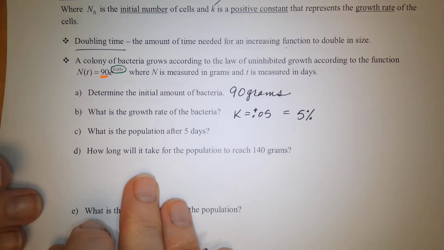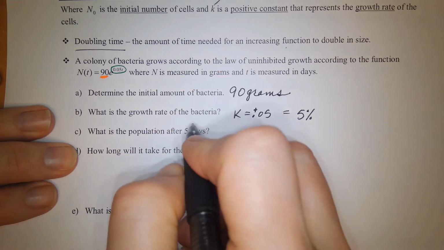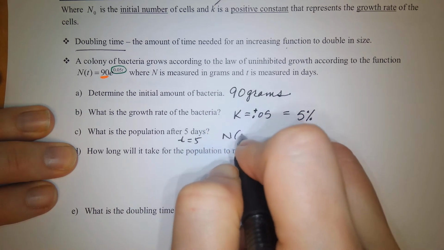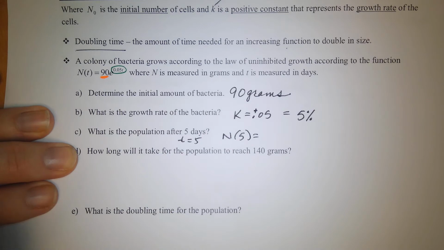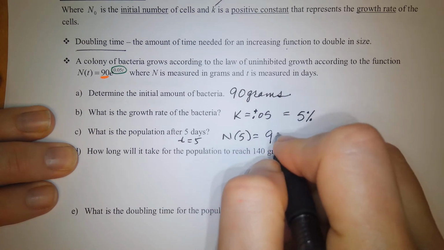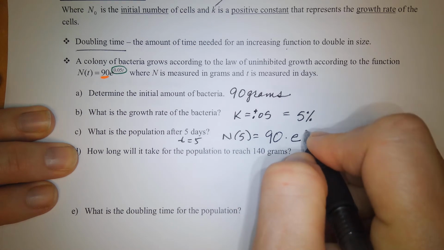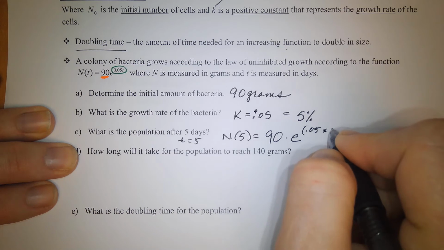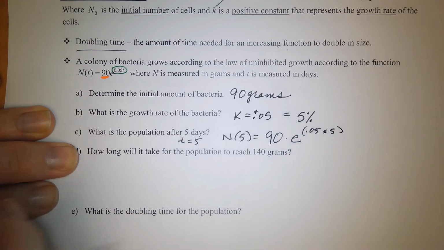So what is the population after 5 days? Well, if t is 5, we're looking for the number of bacteria after 5 days. So we plug 5 in for t. So 90 times e to the 0.05 times 5 power.